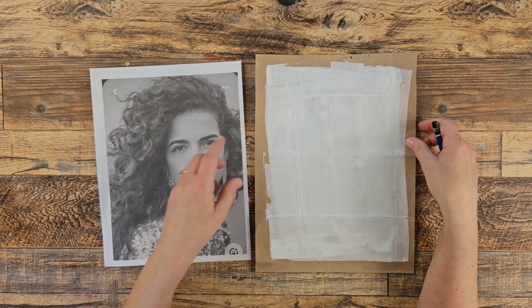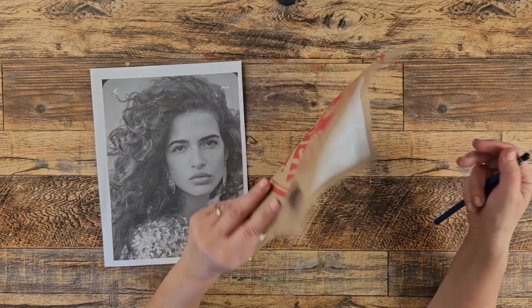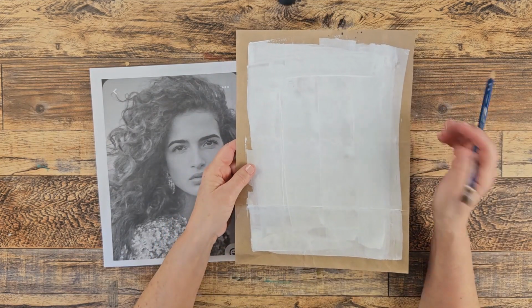But today, for this one, I'm just using a craft grocery bag, a Trader Joe's bag, that I have put a coat of white gesso on.